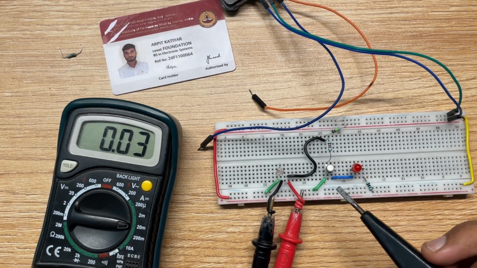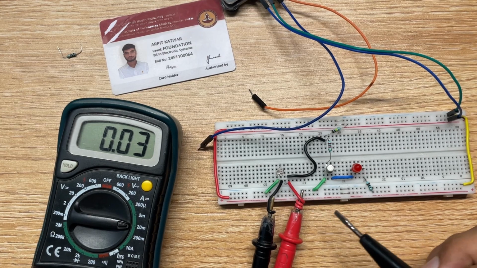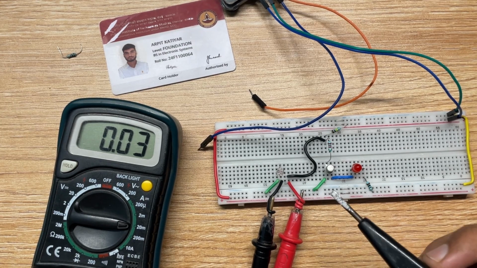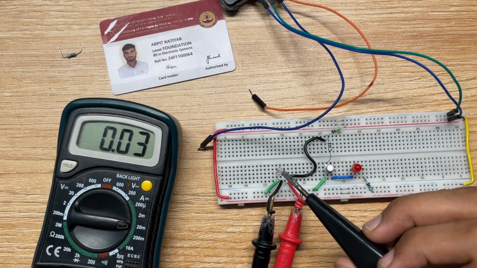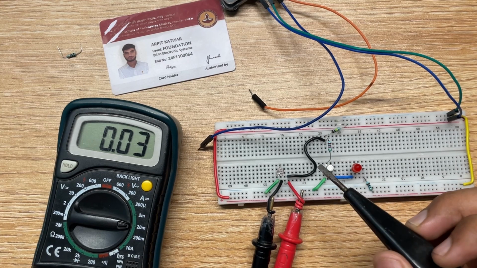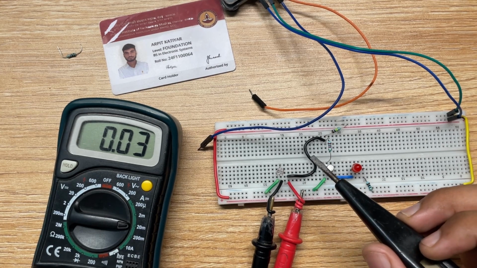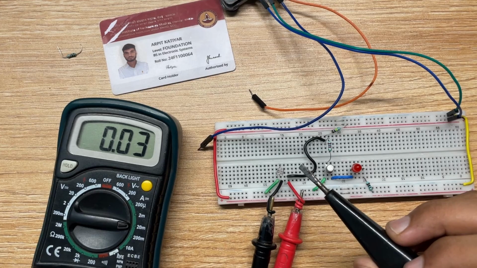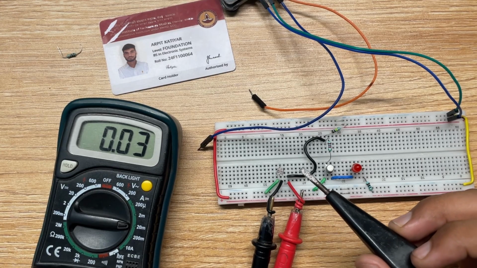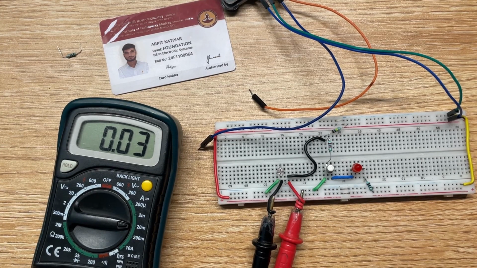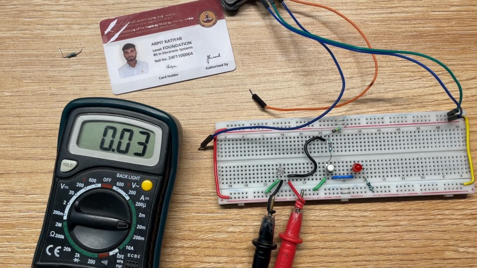So this is the behavior of the LDR. When I expose the LDR to light, the current flowing through it increases, and in the dark, the current flowing through the LDR decreases to 0. This is experiment 5, and this is part 4. So thank you.